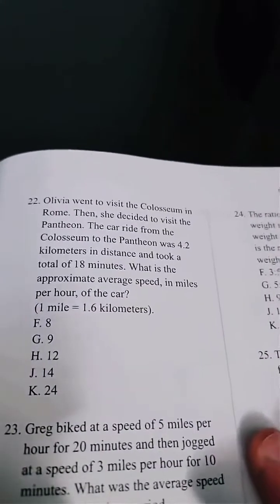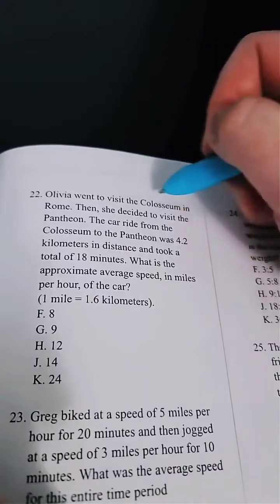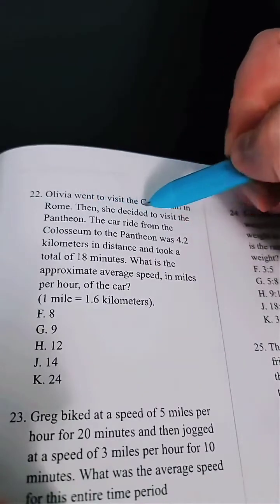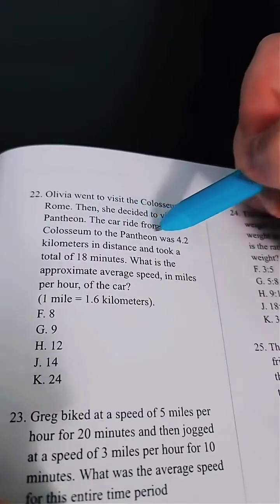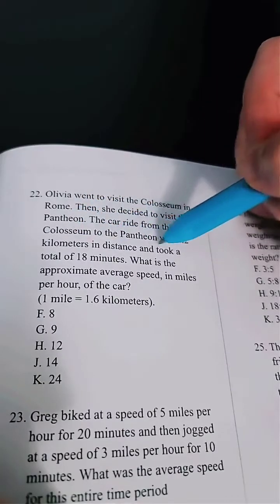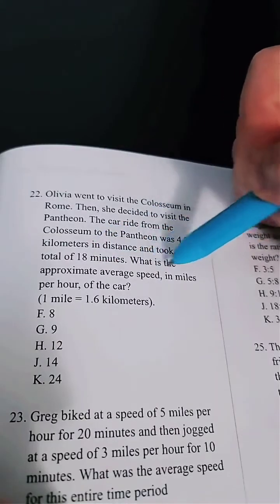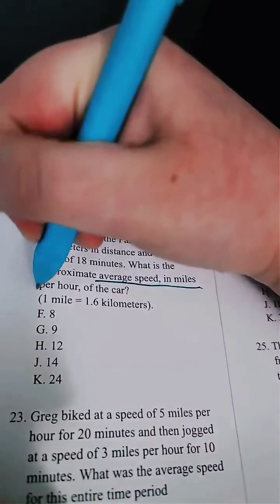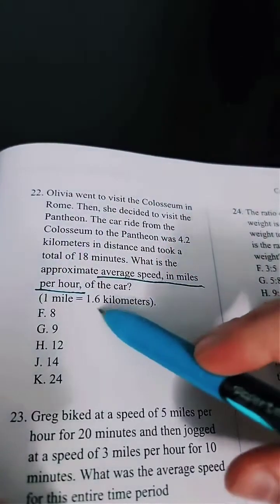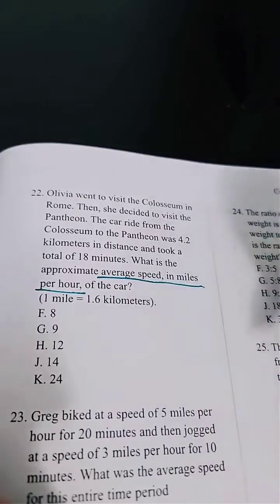So then let's go to number 22. It said Olivia went to visit the Colosseum in Rome. Then she decided to visit the Pantheon. The car ride from the Colosseum to the Pantheon was 4.2 kilometers in distance and took a total of 18 minutes. What is the approximate average speed in miles per hour of the car? So we want average speed in miles per hour.